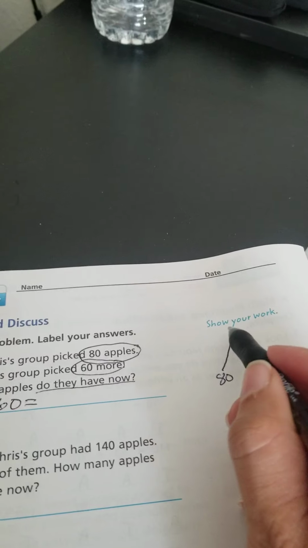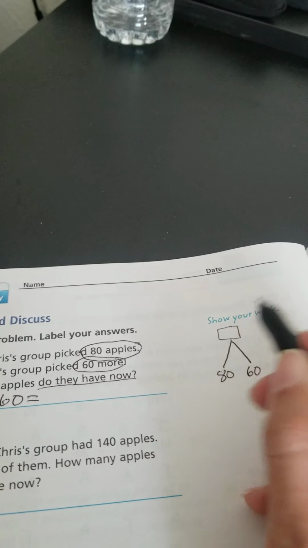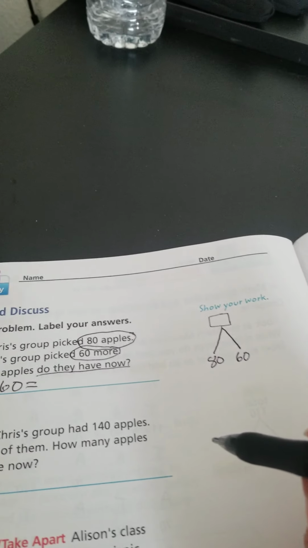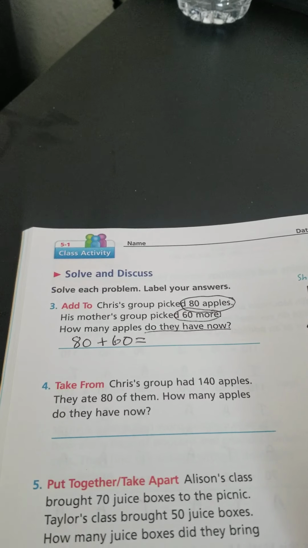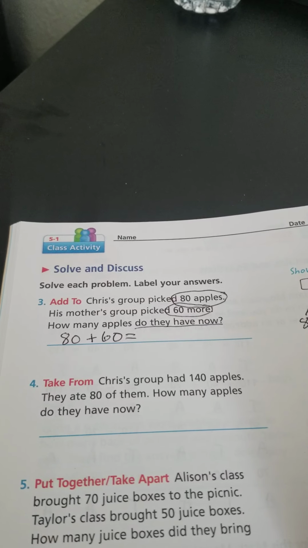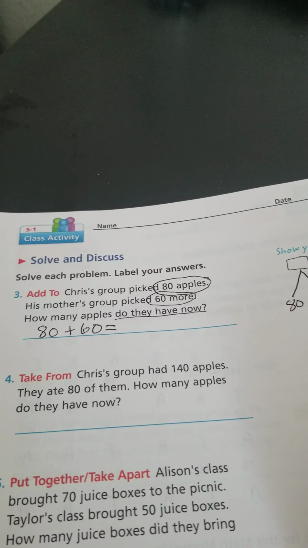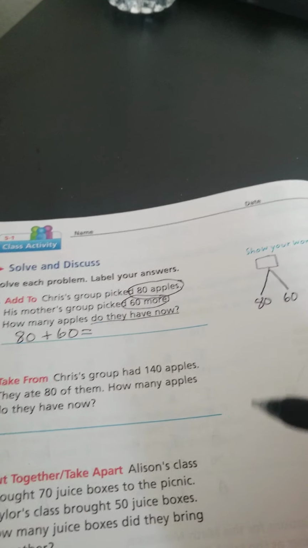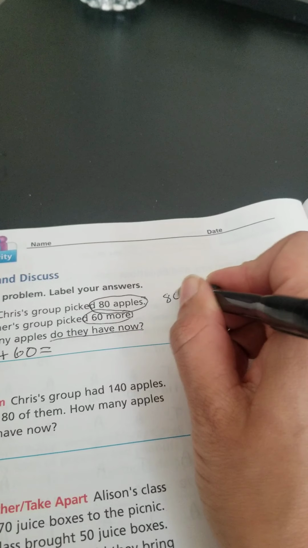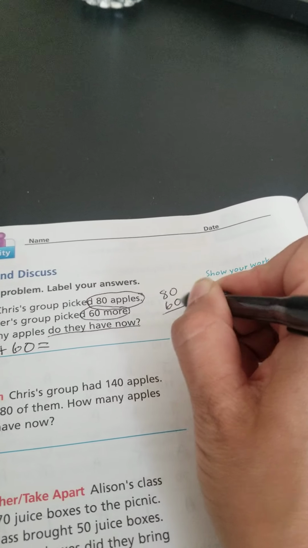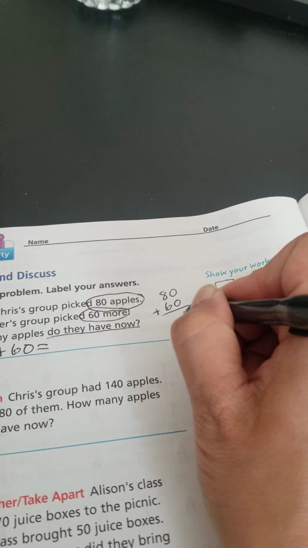60 is your addend. You want to know what the total is. Okay, so when you add 60 and 80, what do you get? Let's do it over here on the side. 60 plus 80. 0 plus 0 is 0.